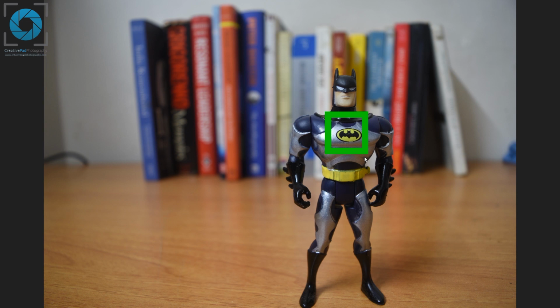So whatever you place your focus point on, that particular object or subject will be the sharpest in your shot. And as things move away from that subject, things will start to lose sharpness and they will start to go out of focus. That's what happens on a general basis, and that is exactly what is happening here.